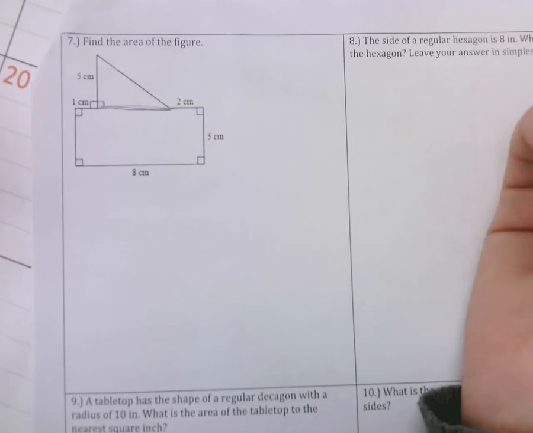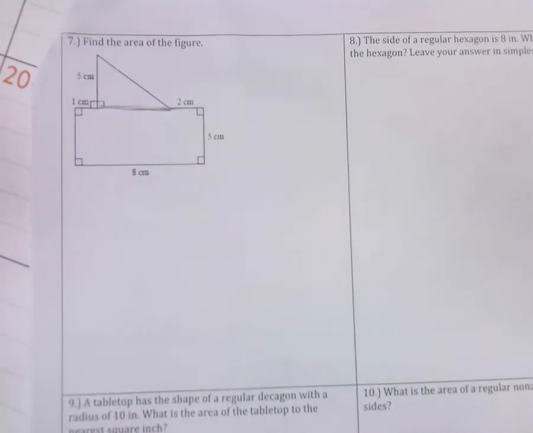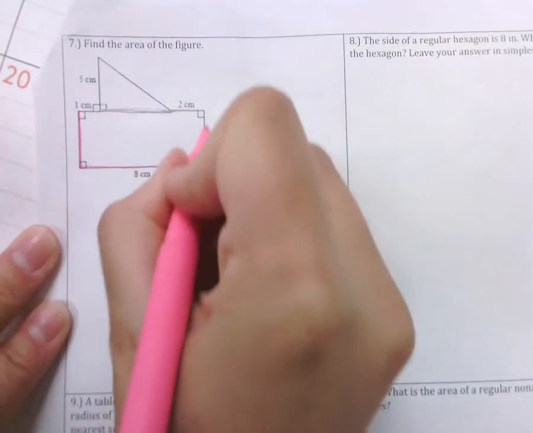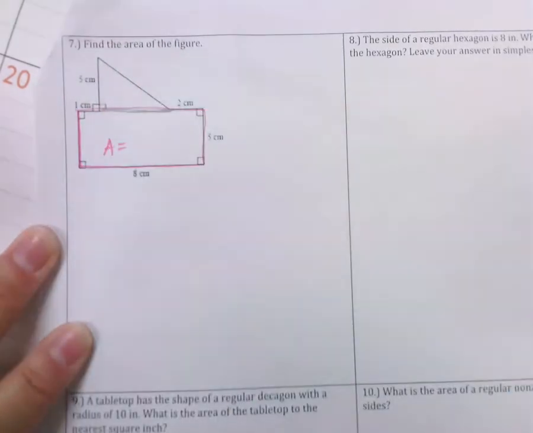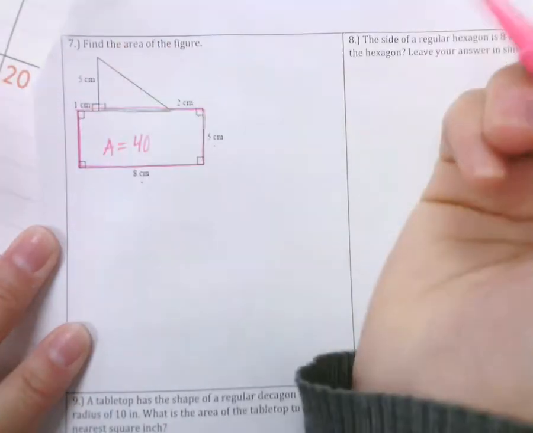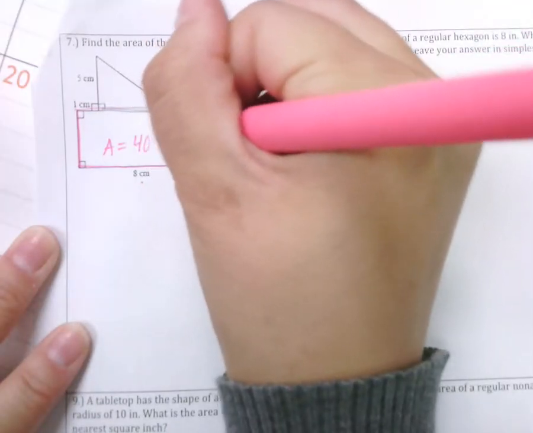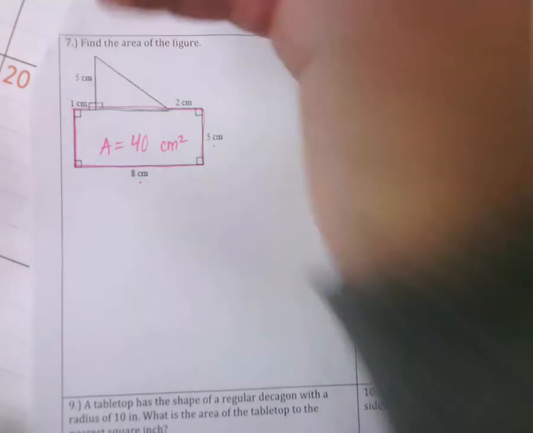Okay, so if we're focusing on the rectangle, what's the area of the rectangle formula? Area equals base times height. So this particular area would be base times height, which is 40. Okay, then we have this triangle up top.